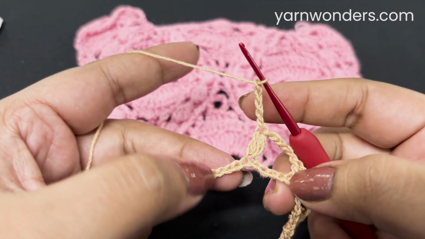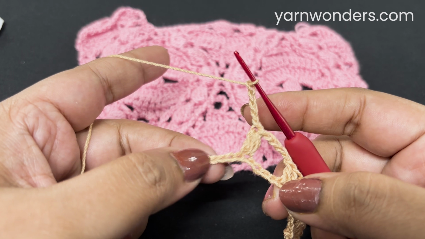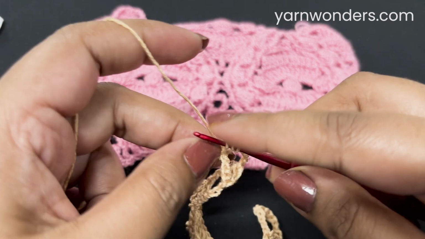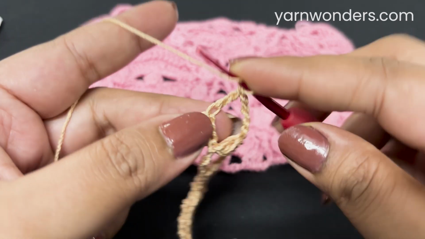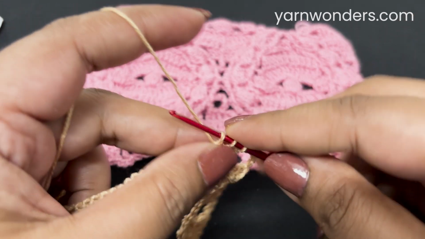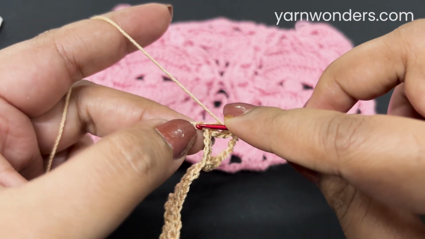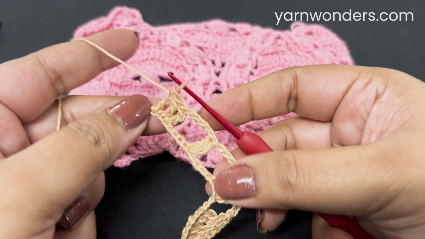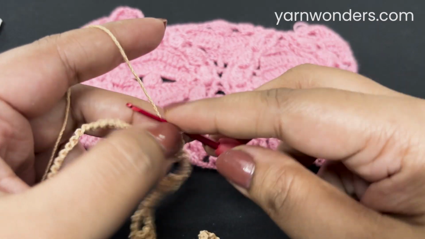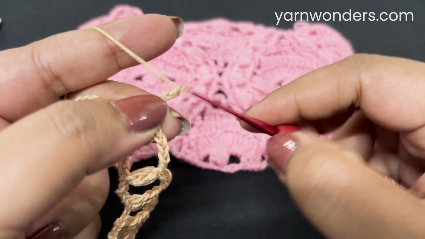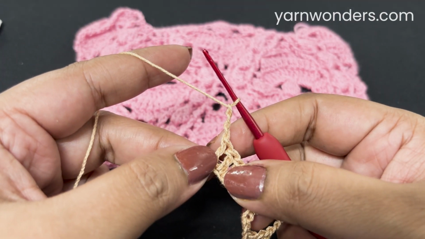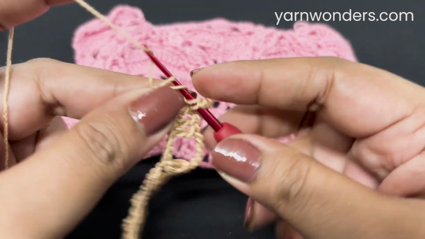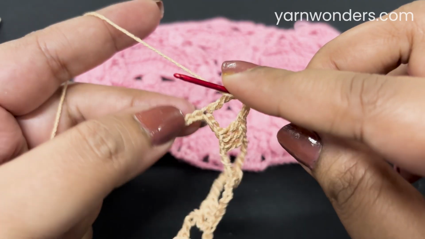Okay, now again chain 4, skip 4 and make 3 double crochet stitches. So before and after the puff stitch we are making double crochet stitches. Now again chain 3, skip 2 and make 5 triple crochet stitches, which will be the end of the pattern repeat of this row.